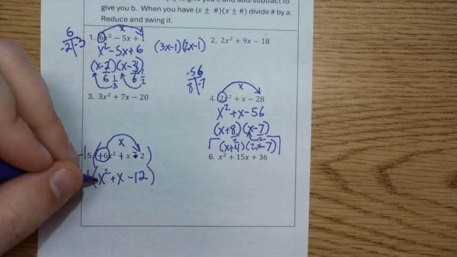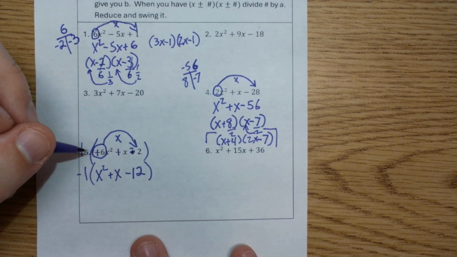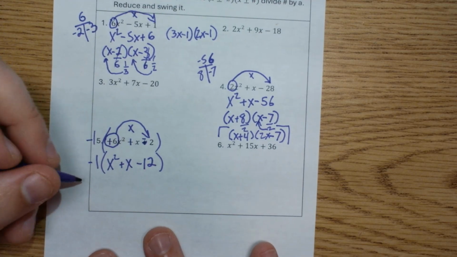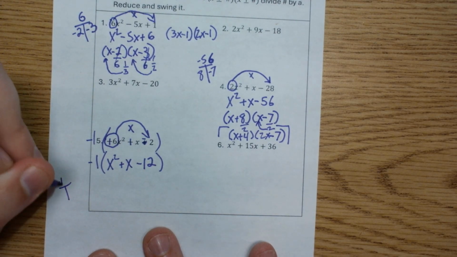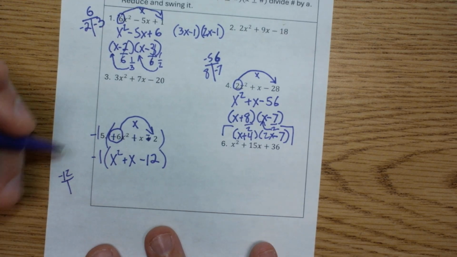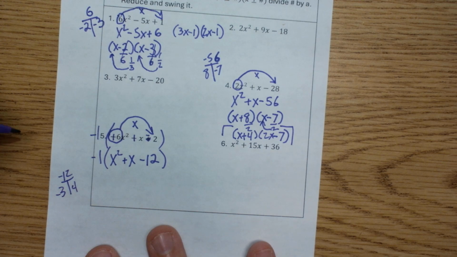All right, then I've got multiplication that needs to take place here. So I need something that multiplies to -12 and adds up to a +1 again. So we're looking at 3 and 4. Again, the 3 will be negative.